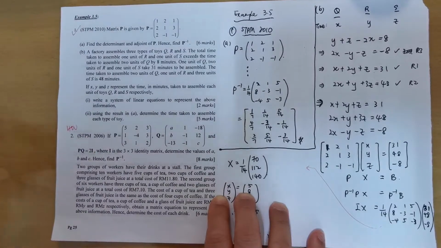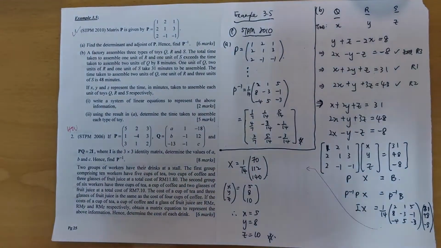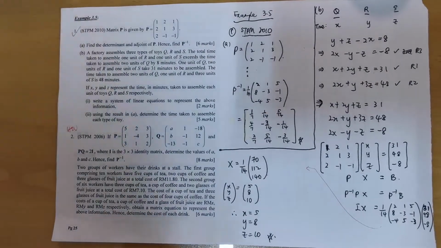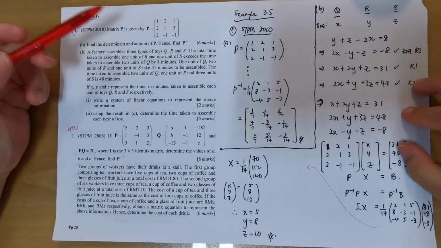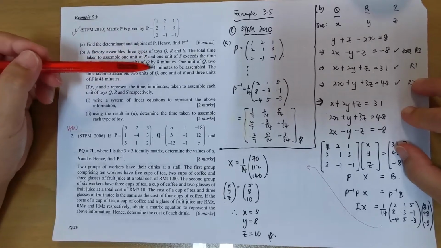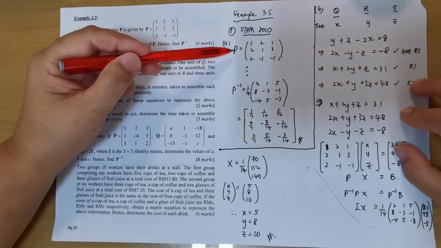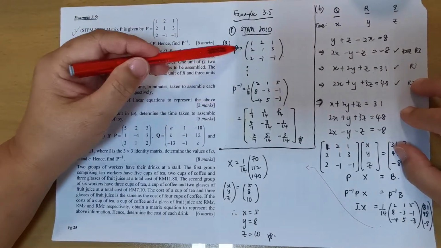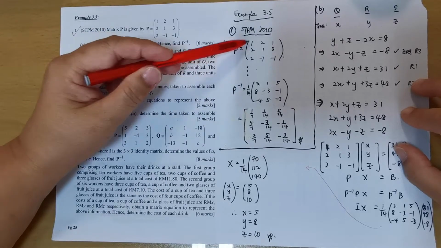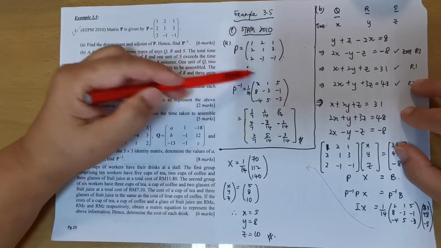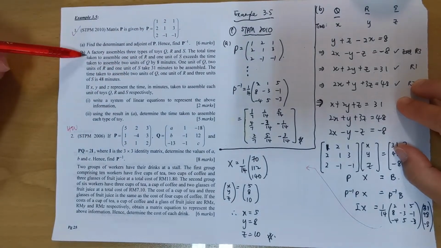So that is the first part. Now you see part B, they give you one problem, and you have to form your own system of linear equations. Remember, when you want to form the system of linear equations, you must always go back to P. Because they give you P and ask you to find the inverse, it means we definitely use this. So when you form the equation, always refer to the entries or the elements in P.